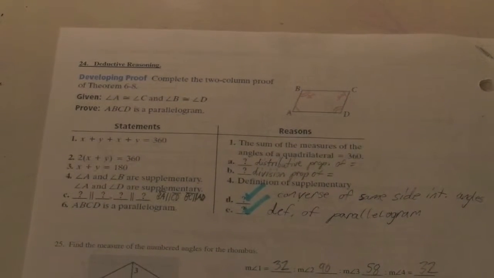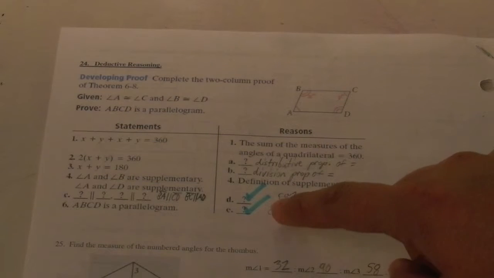I didn't want to write this on the board because I didn't think that by the time I had written it all, you would be able to read it. So here is the paper. I missed D and E.